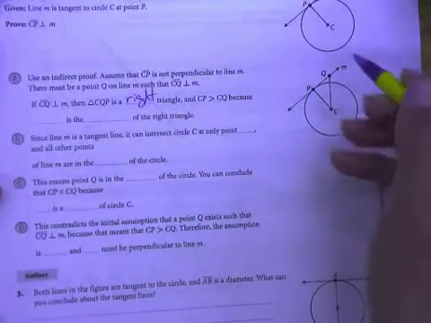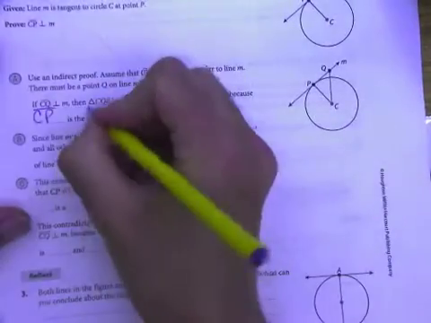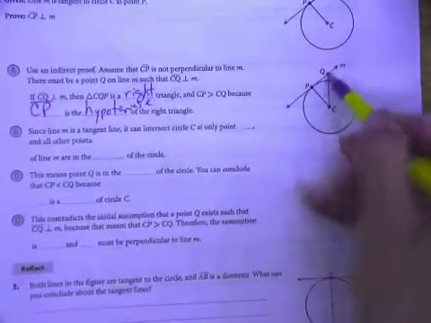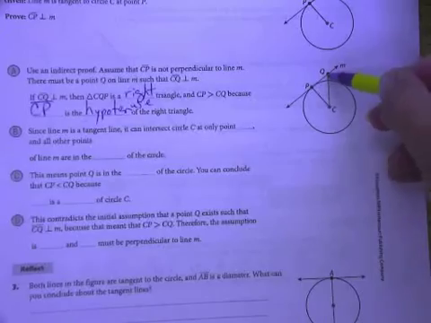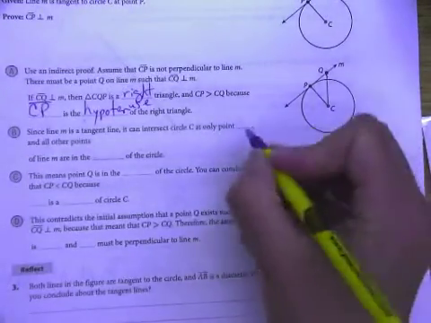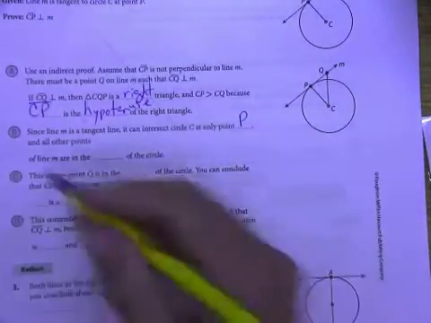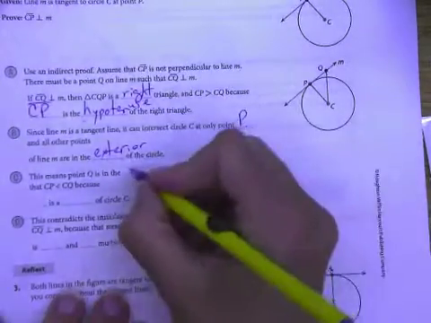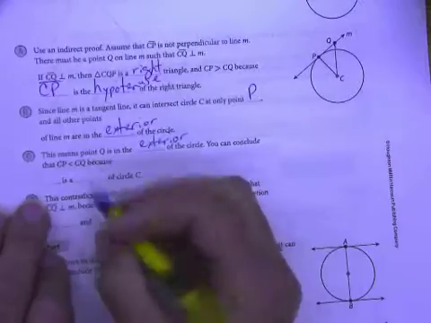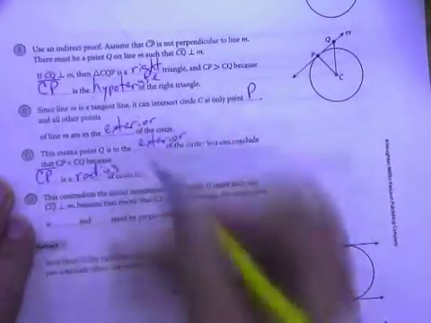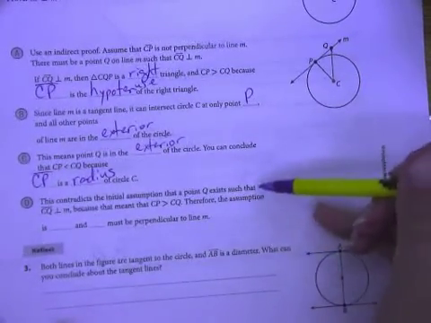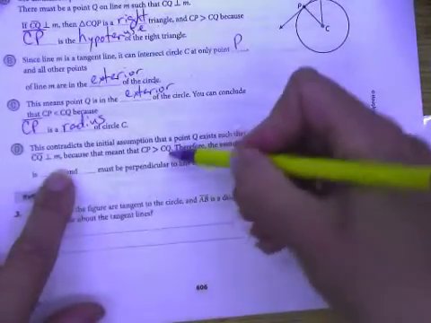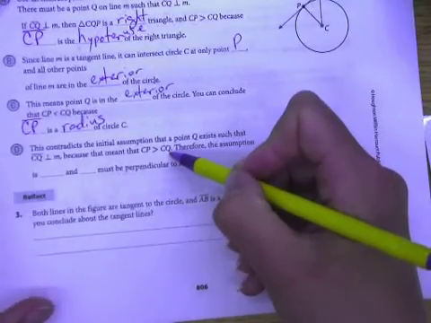And CP would have to be greater than CQ because CP would be the hypotenuse, if angle Q was my right angle. So since line M is a tangent line, it can intersect circle C at only point P, and all points of line M are in the exterior of the circle. So that would mean that point Q is in the exterior of the circle. So then that would mean that CP is less than CQ because CP is a radius of the circle. But this contradicts our original assumption that there existed a point Q such that CQ was perpendicular to M, because then that would mean CP was greater than CQ.